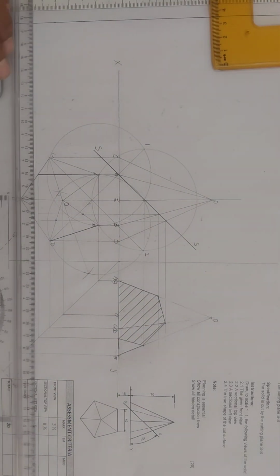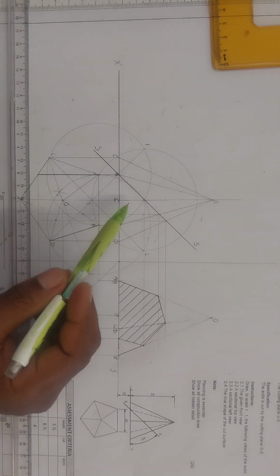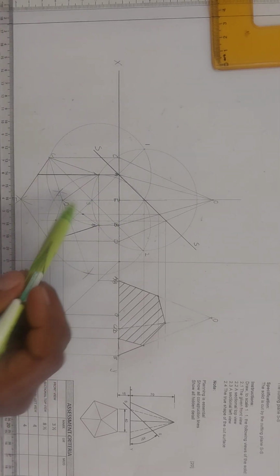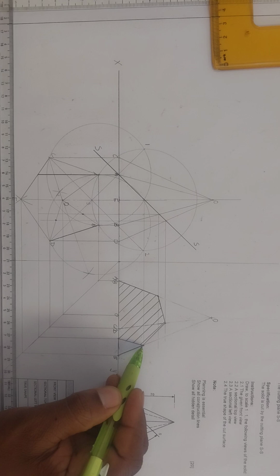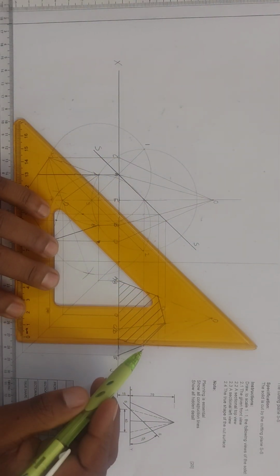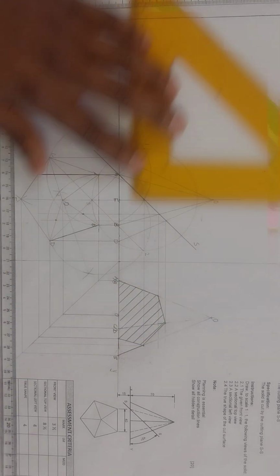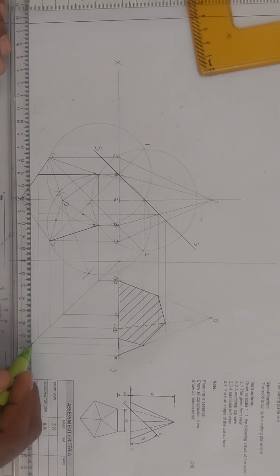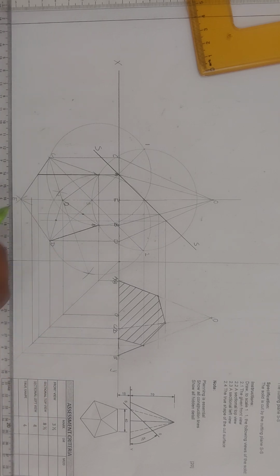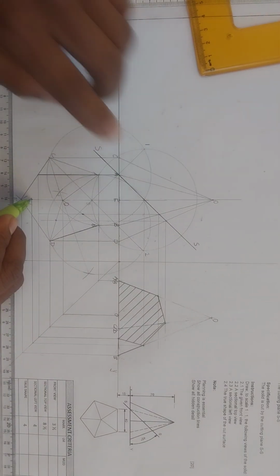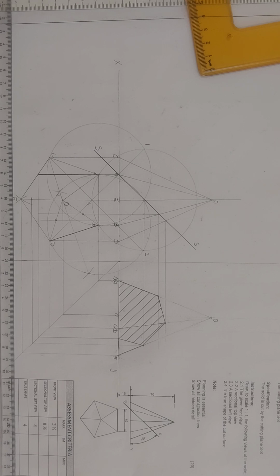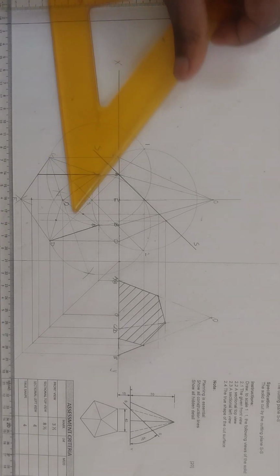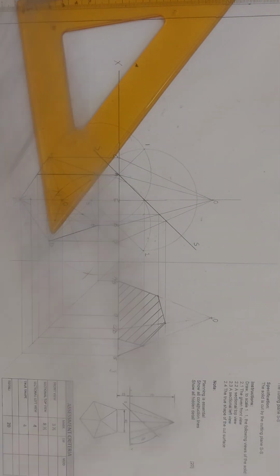But remember, we are not done. Remember this point here. We cannot find it on this view. So you're going to take this point and follow it all the way, this point right here. You're going to drop it down to the 45 degree line, then take it to the top view, like that. Right there, this point here between O and E is this point here. Now that we have all the points we need on our top view, we can go ahead and join them together.